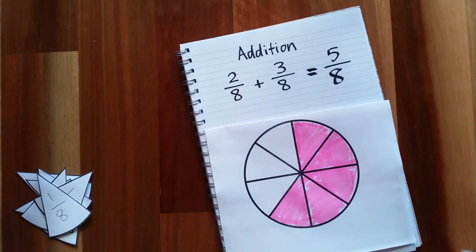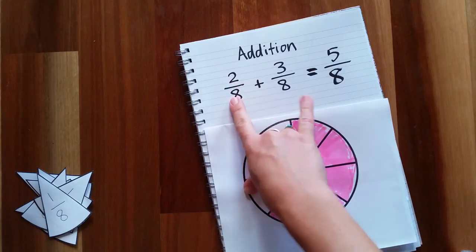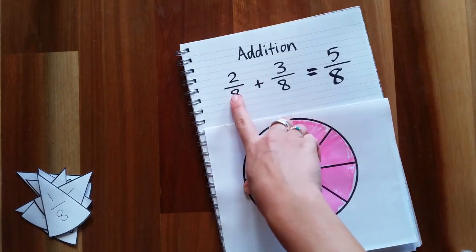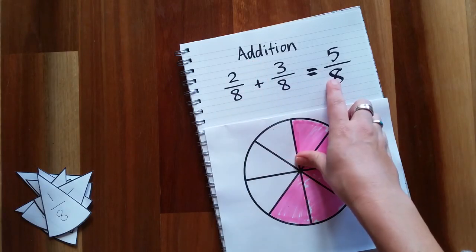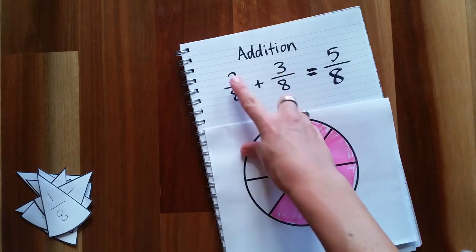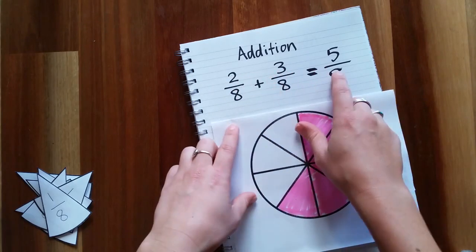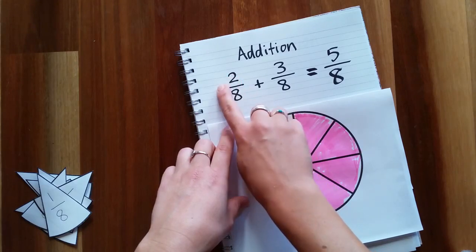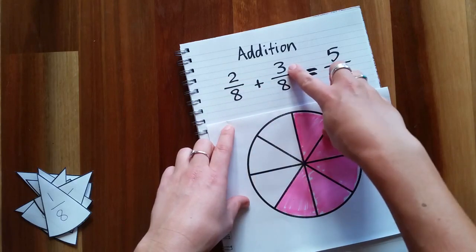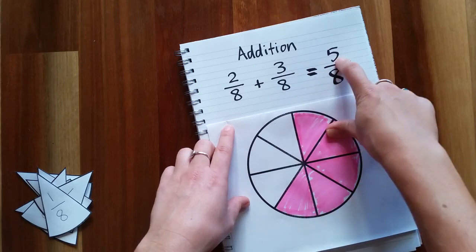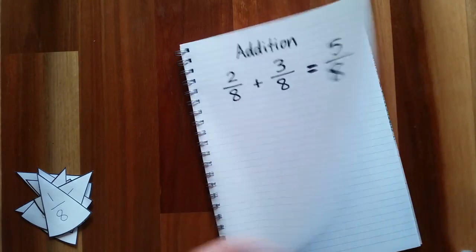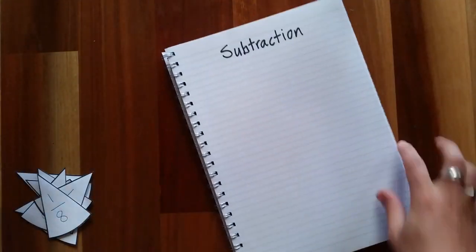5/8. And now if we look at the numbers up here, we can see that one of the rules in adding fractions is that the denominator always stays the same. The only part that we add is the numerator. So if we look at that here, what we've really done is just added numerator 2 plus numerator 3, which equals numerator 5. Okay?